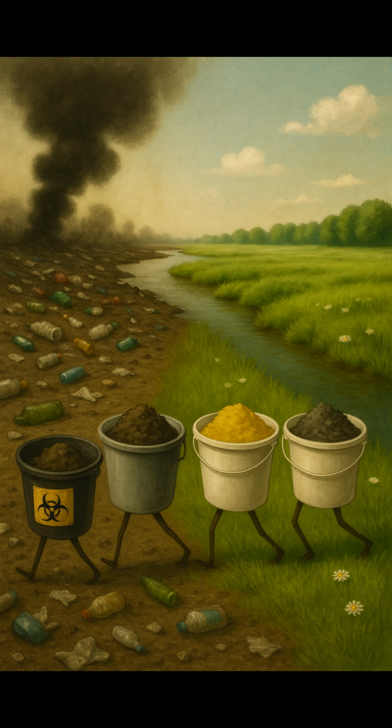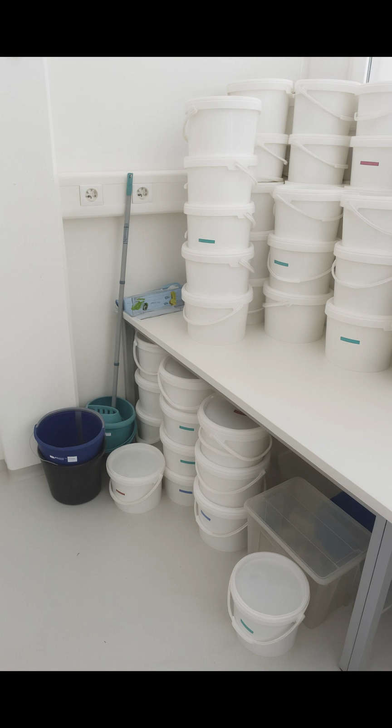We don't want to see every group creating their own disposal bucket again. And then the room ends up looking like this.